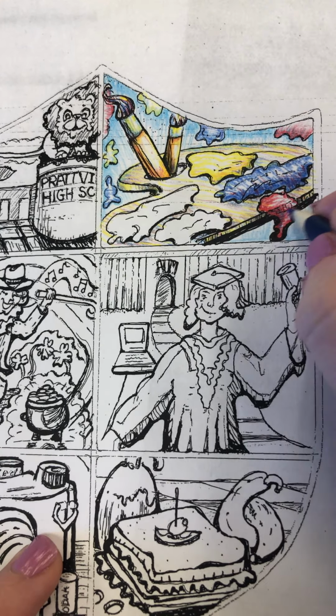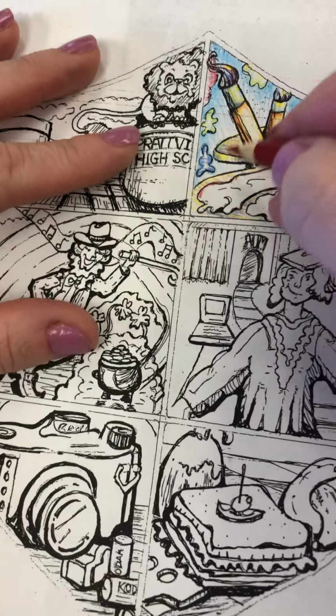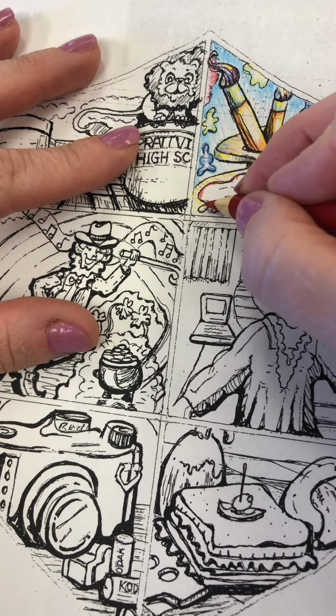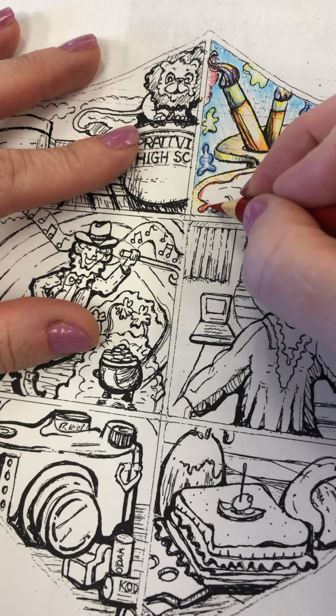Next thing, we'll do a little blob of red right here. You can see I weighted it a bit heavier down here on that base, so my line, as it's creeping around here, is going to end up getting a bit heavier.